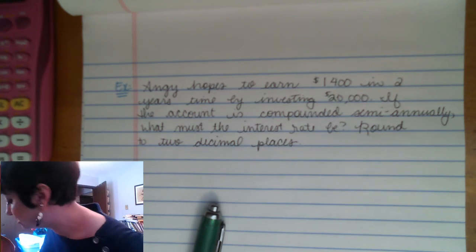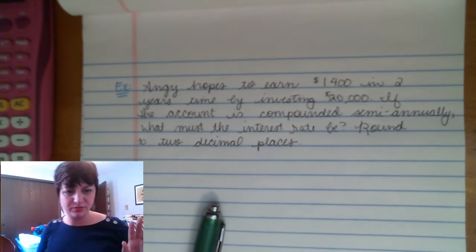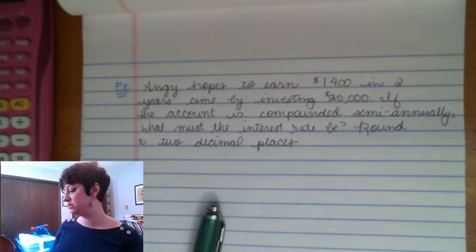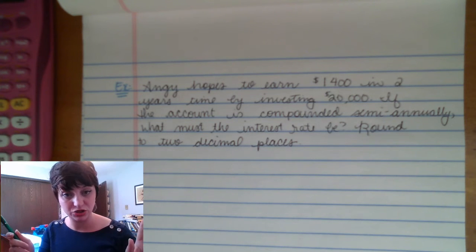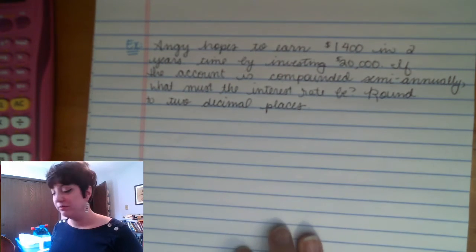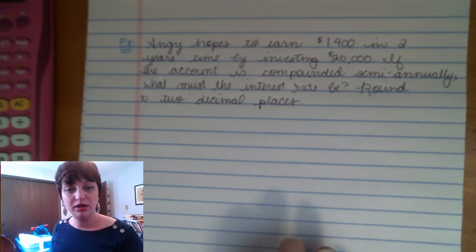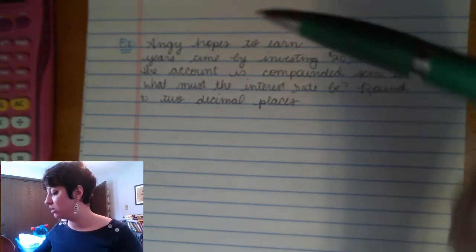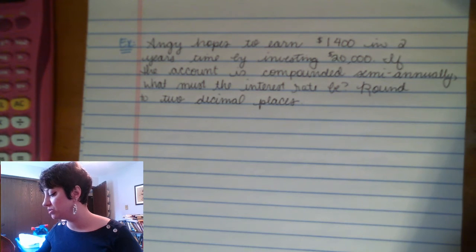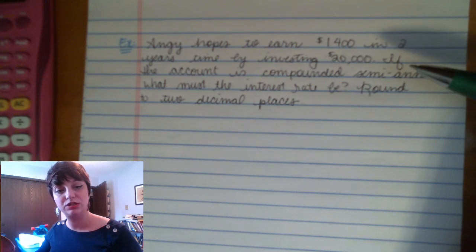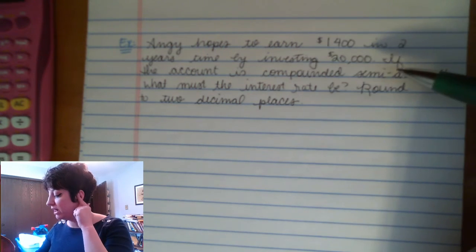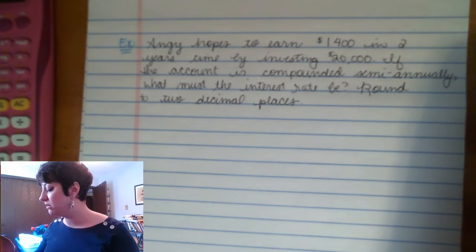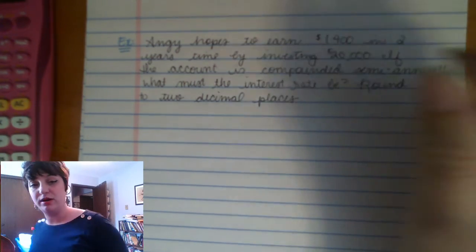So the last example I did was one type of interest problem: here's your rate, here's your compounding, here's your length of time, here's your principal, plug it in and chug. The other type might be where I have to actually solve for something. So this one, I know that they want to earn $1,400 in interest in 2 years' time, and they're going to invest $20,000. They know the compounding, and the question is, what must the annual interest rate be?